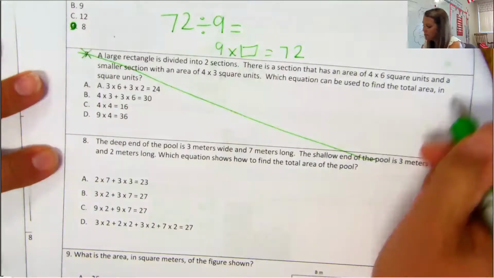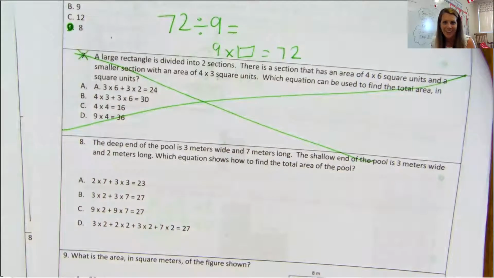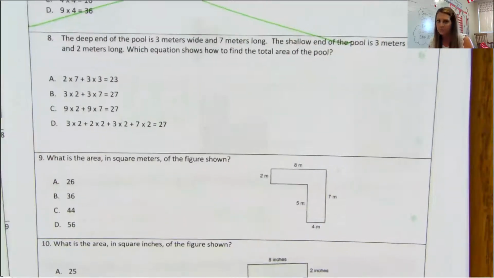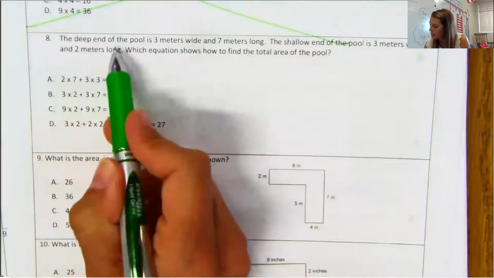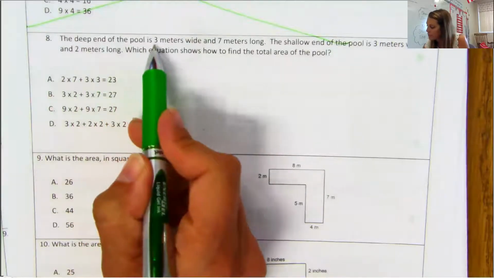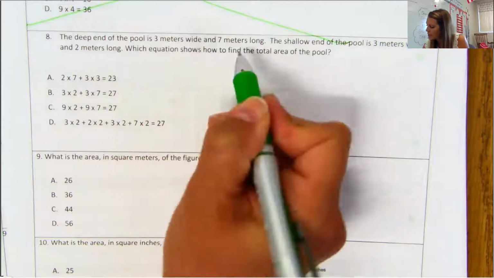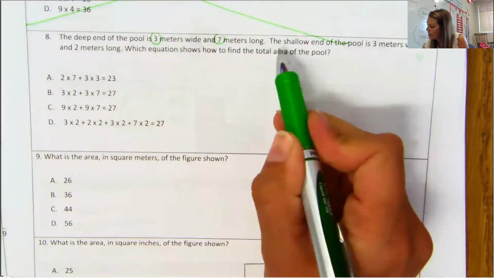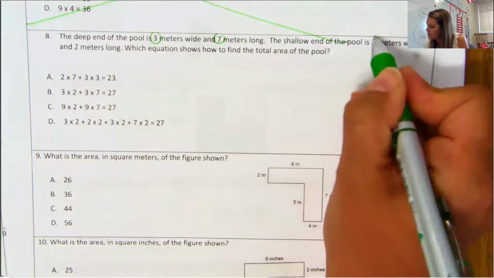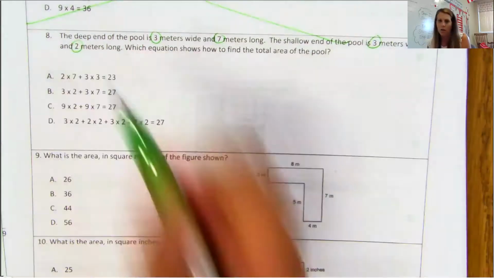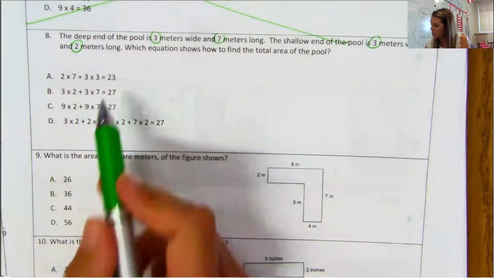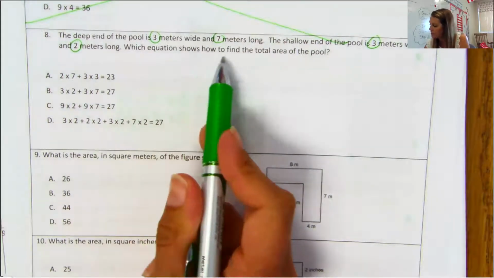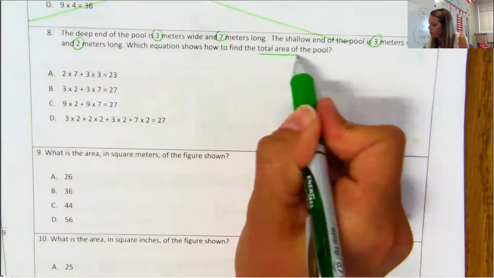All right, we're going to go ahead and skip number 7 because they wrote it wrong. All right, so we're moving on to number 8. The deep end of the pool is 3 meters wide and 7 meters long. The shallow end of the pool is 3 meters wide and 2 meters long. Which equation shows how to find the total area of the pool?